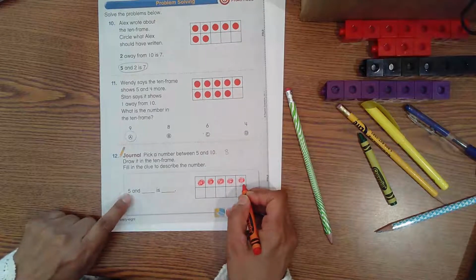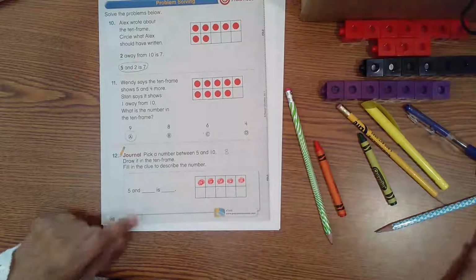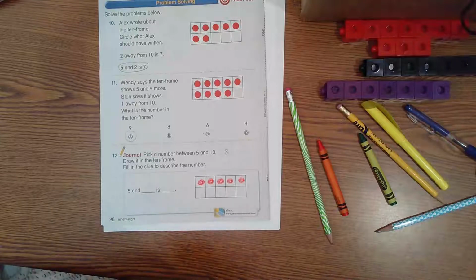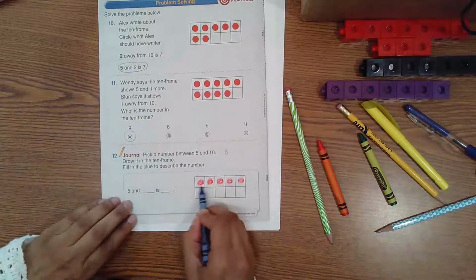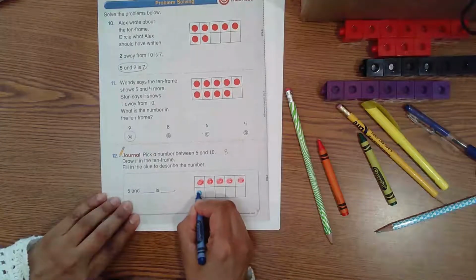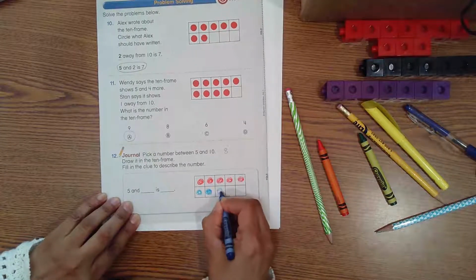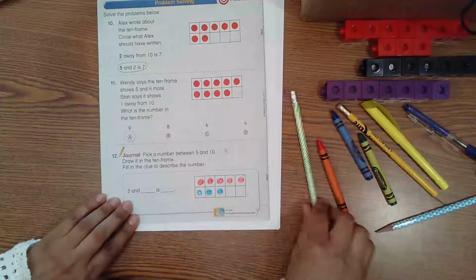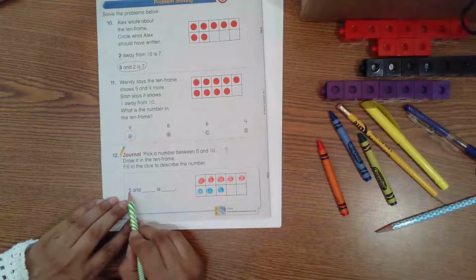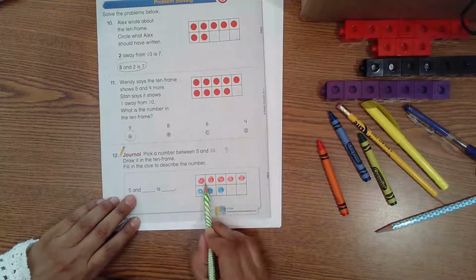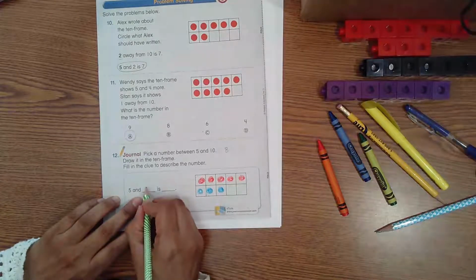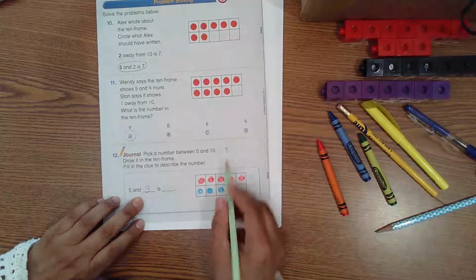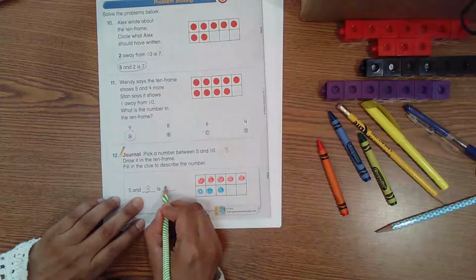Remember 5, and how many to reach number 8? A different color, take blue. I have 5, 6, 7, 8. So 8 is 5 and 3: 1, 2, 3, 4, 5, and 1, 2, 3 is 8.